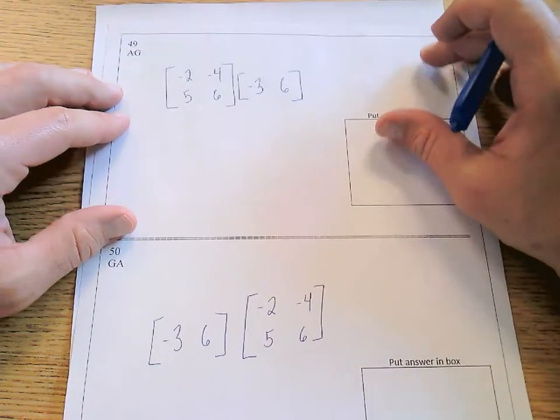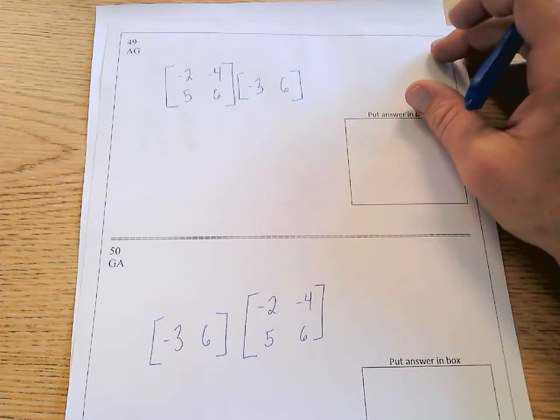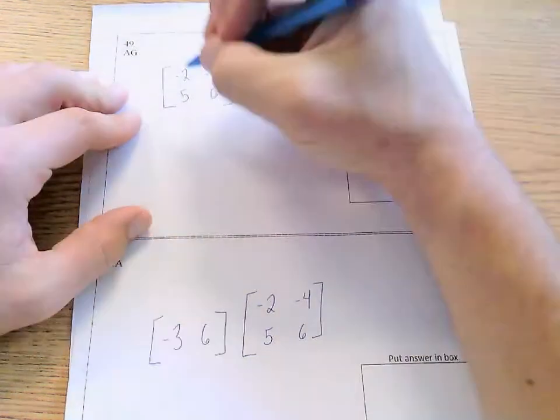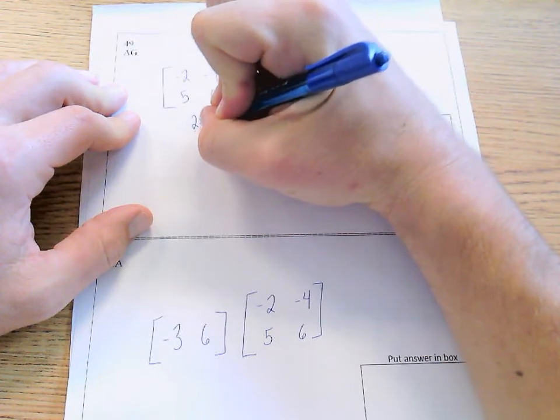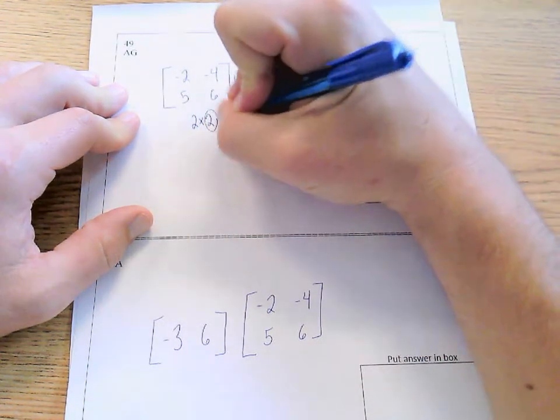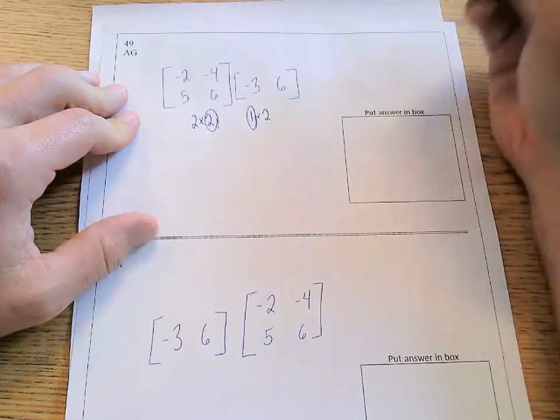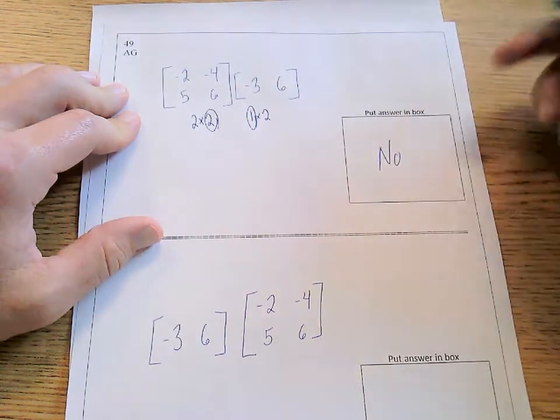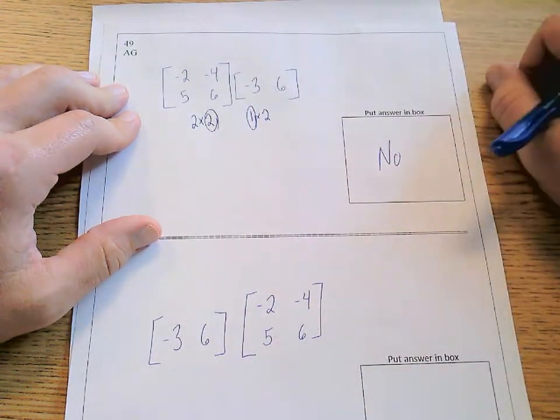Question number 29. AG. A times G. So, the dimensions of A is 2 by 2. The dimensions of G is 1 by 2. Now, notice, my 2 middle numbers, they do not match. I cannot do it. No. Undefined. That was simple. Let's keep going.